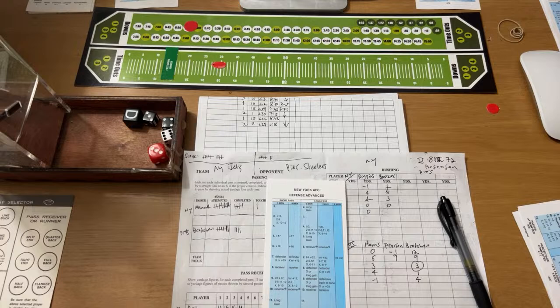When a pass rush occurs, but this is not a pass rush. Page 10, 30.2. No. That's not what I'm looking for.